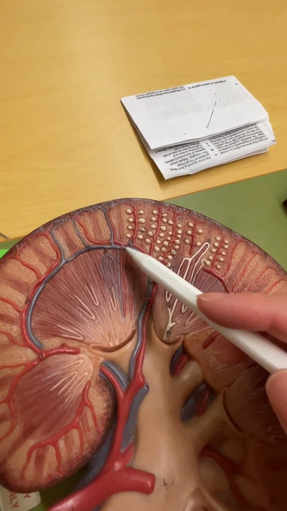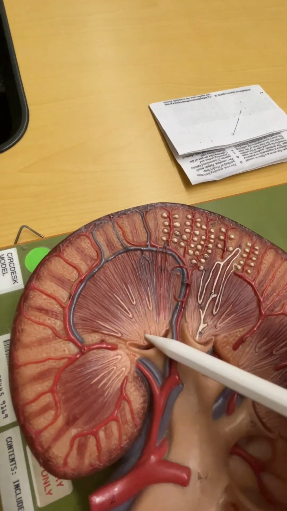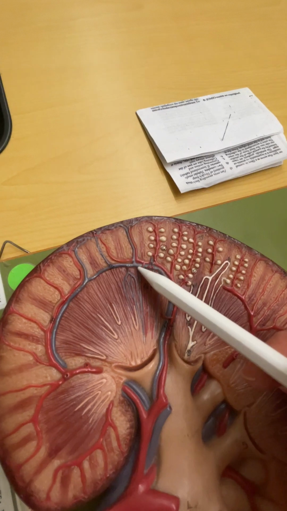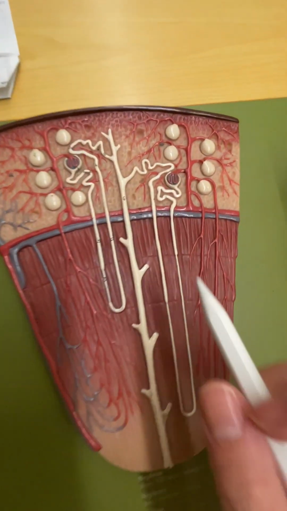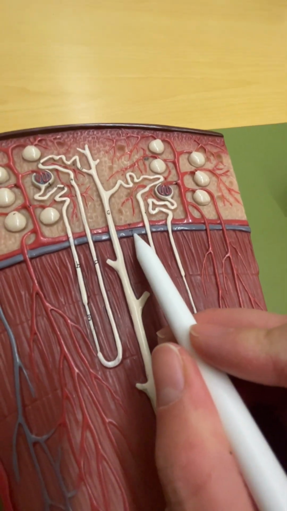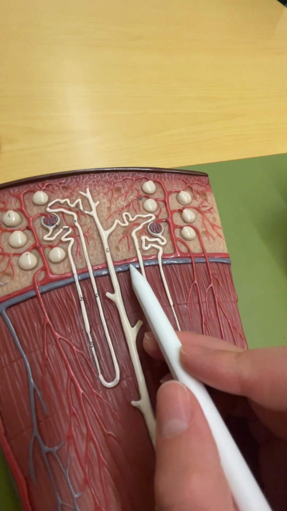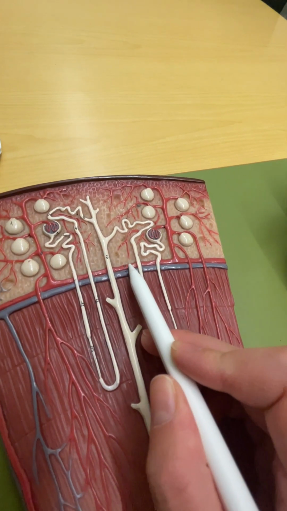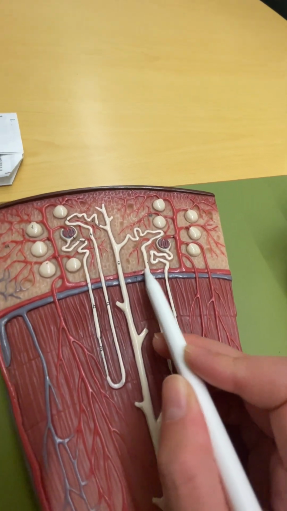Now the arcuate artery and vein are on top of the pyramid. This whole thing is a renal pyramid, and the arcuate artery and vein are on top of the renal pyramid. We see it here in this model. The blue is the arcuate vein, and the red is the arcuate artery.